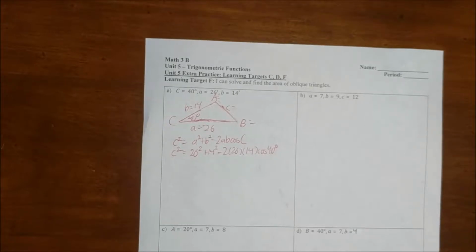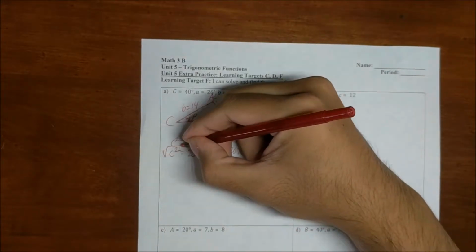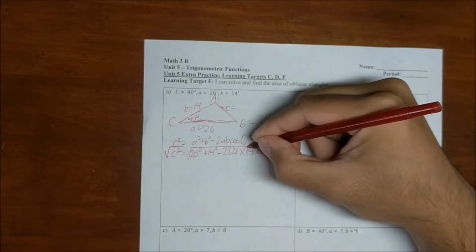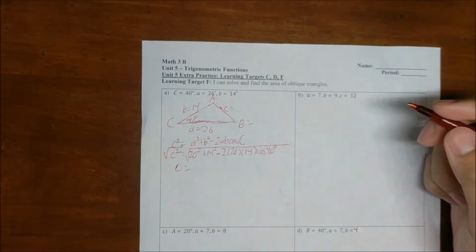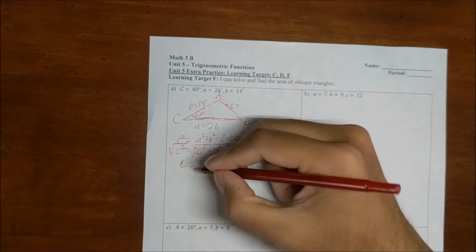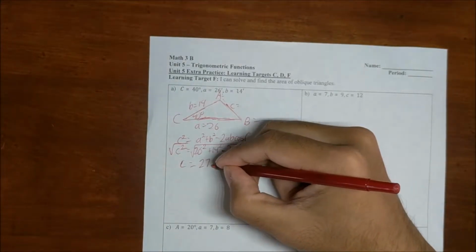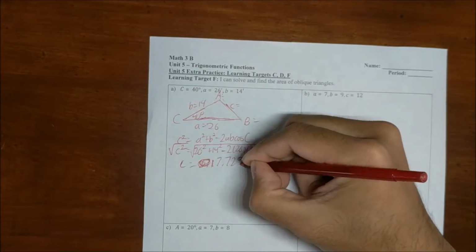Okay, and then since I want c squared, I will square root both sides. So this gives us c is 17.729.